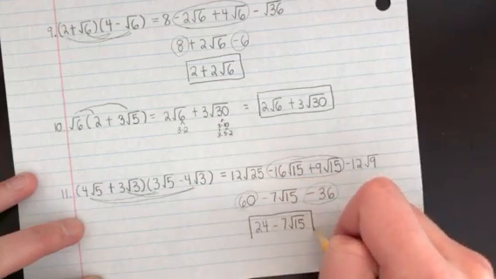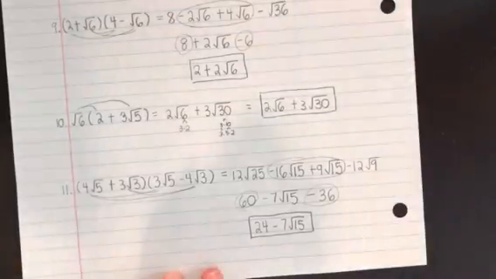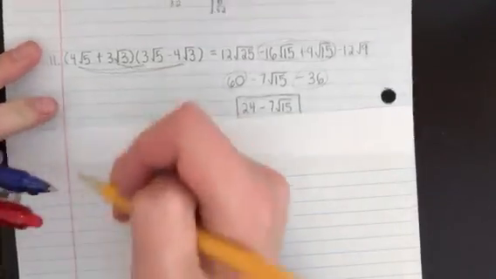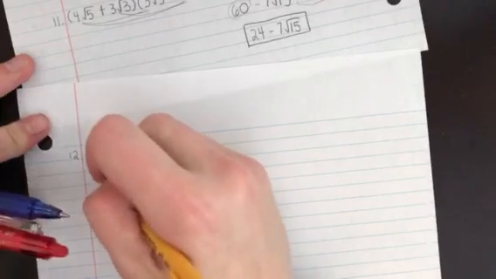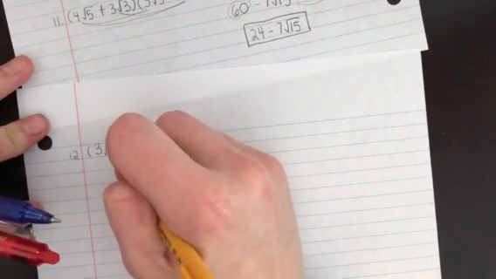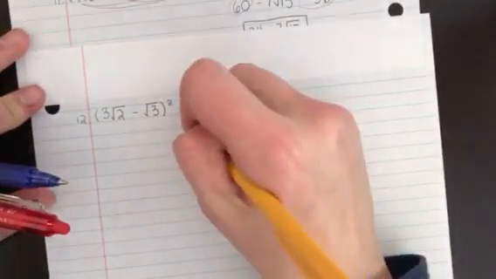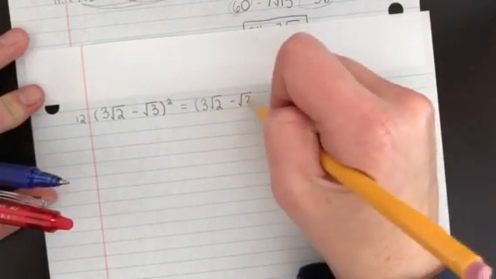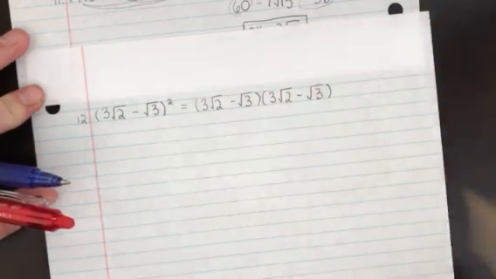Okay, I do have one more problem I'd like to show you, and that is a FOIL problem as well, because I hate to use a whole new sheet of paper, but I guess I don't have a choice. Number 12. I'll put that one. Okay, so if I give you 3 square root of 2 minus square root of 3, that whole quantity squared. Okay, you should know by now that that means I've got two of these. So I've got 3 square root of 2 minus square root of 3 twice. Okay, so I'm just going to rewrite it twice, and then I have to FOIL.